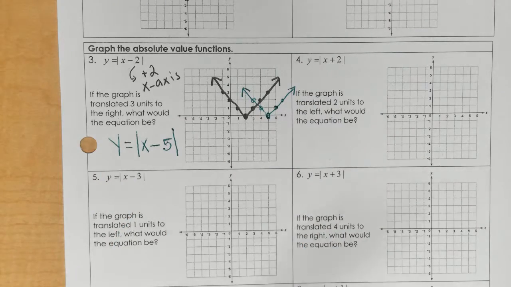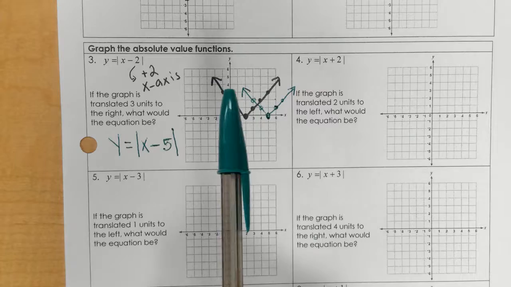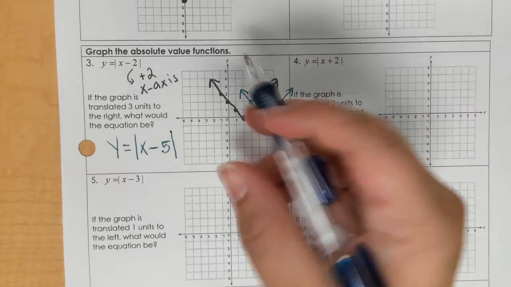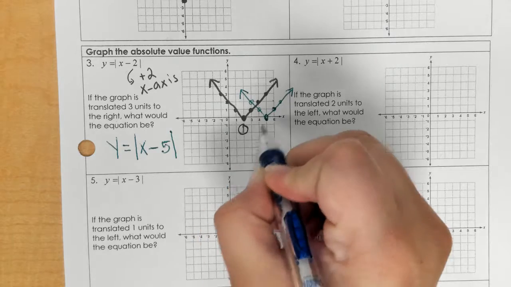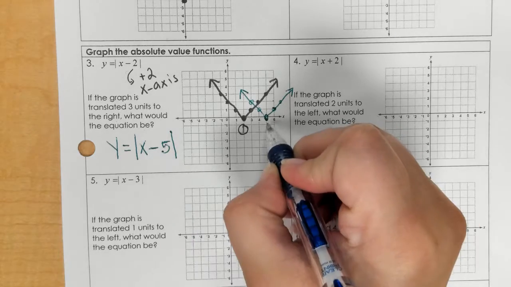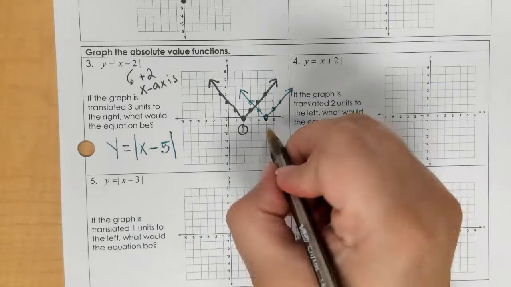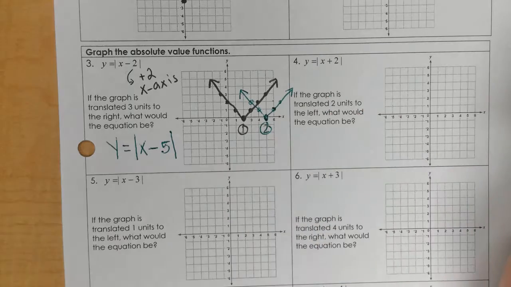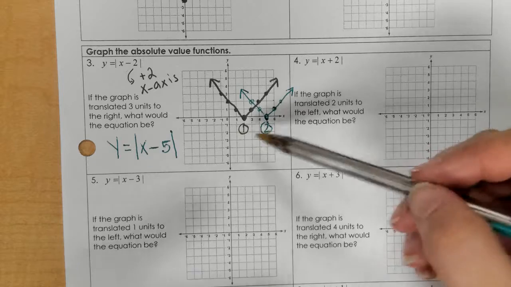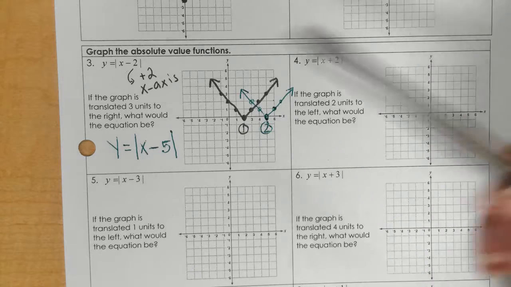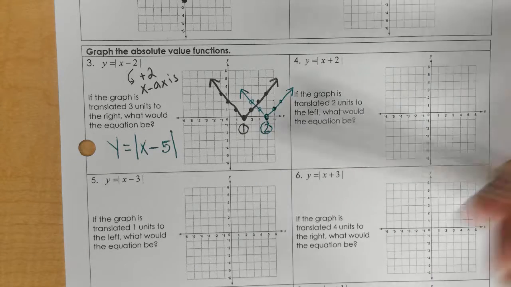Okay, if you want, you could do it in 2 different colors like I did, or you could just label it like this one was the first graph I did right here, and then this one is the second graph that I did, and so that's graph 2. Okay, either way, you could just do it in different colors, or you could label them at the bottom. But 3 through the back, 12 is all like this.